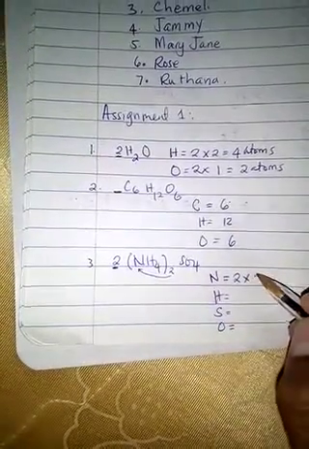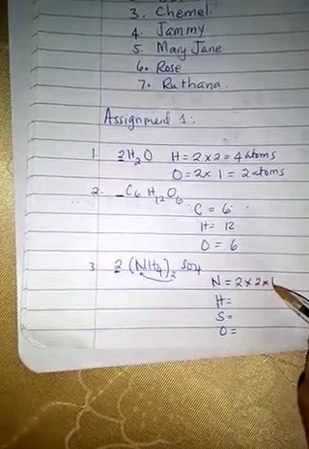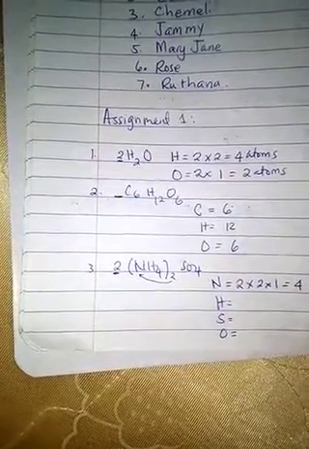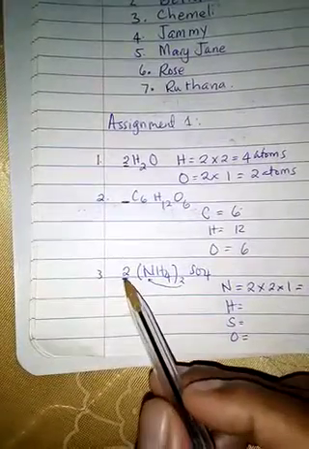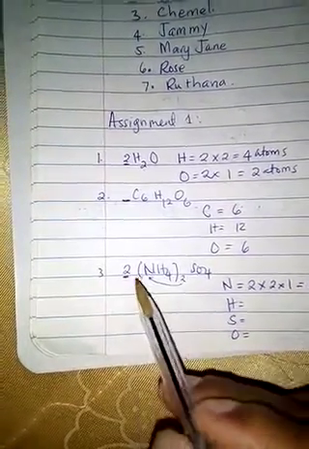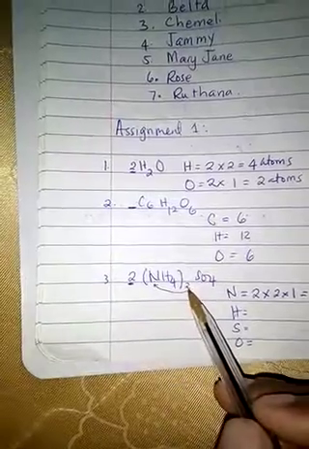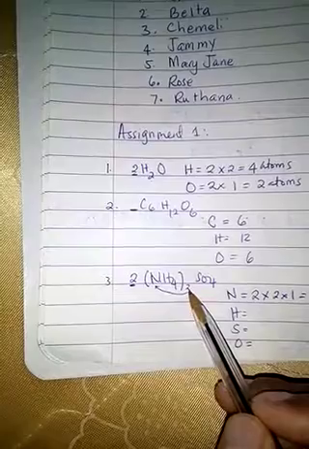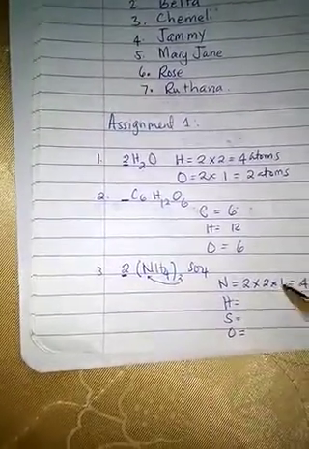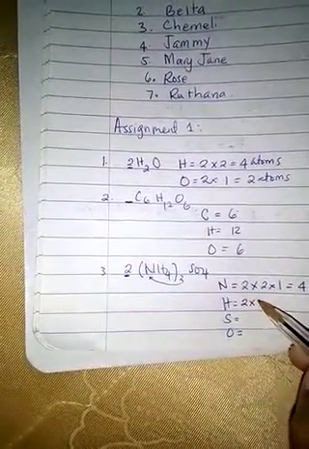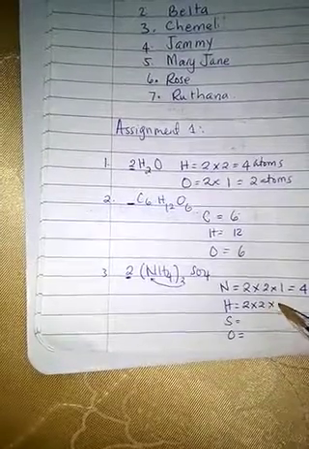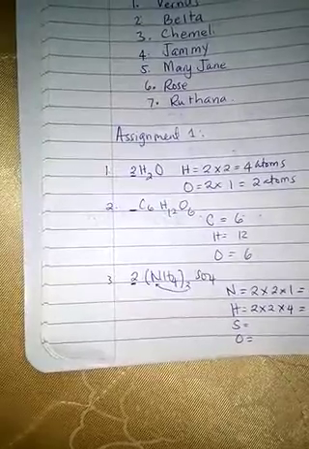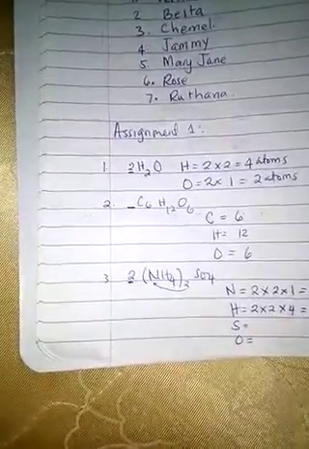So 2 times 2 times 1 nitrogen gives you 4 atoms of nitrogen. How about hydrogen? To find the total number of hydrogen, 2 multiplied by 2 outside of the parentheses, and then you multiply inside the parentheses. So 2 multiplied by 2, which is 4, times 4 hydrogen present gives you 16 atoms of hydrogen.